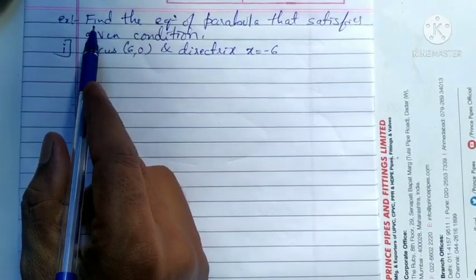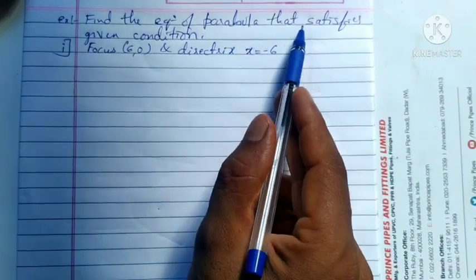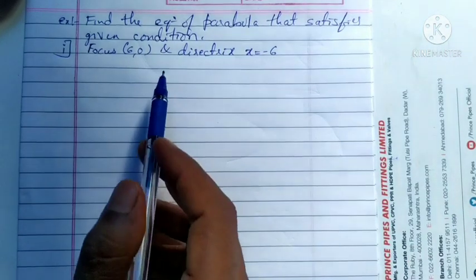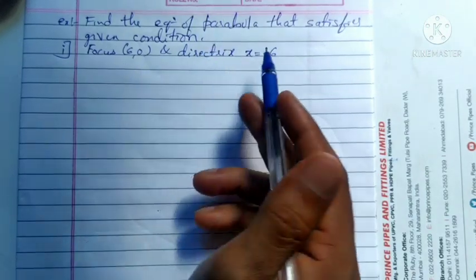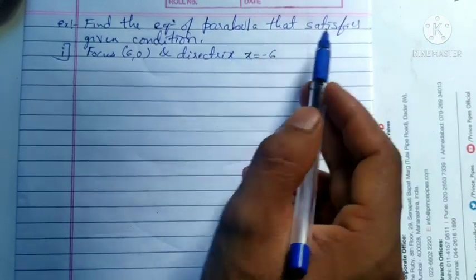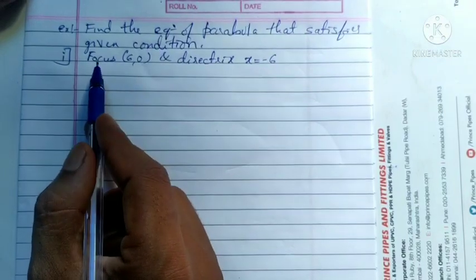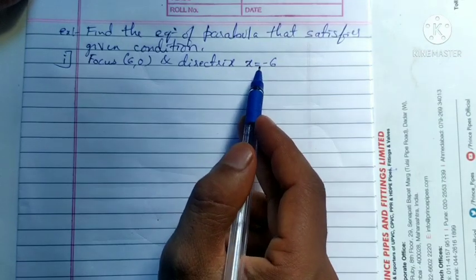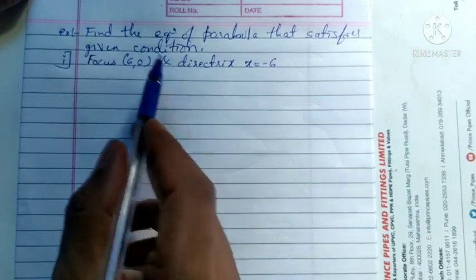Now we shall discuss some problems: find the equation of the parabola that satisfies the given condition. In the last problem the equation of the parabola was given and we found the focus and directrix, but now it is reverse, we have to find the equation of the parabola from the given conditions. The parabola has focus 6 comma 0 and the equation of its directrix is x is equal to minus 6. What is the equation of the parabola?